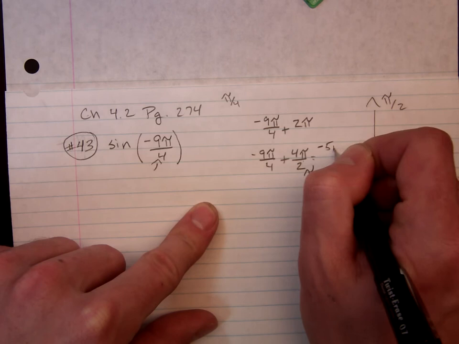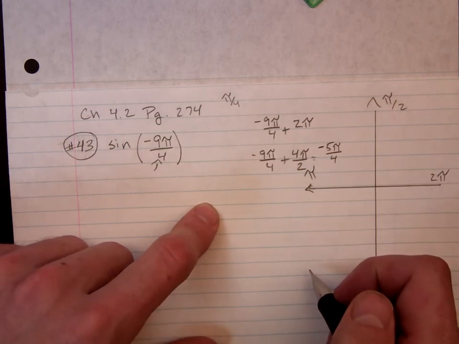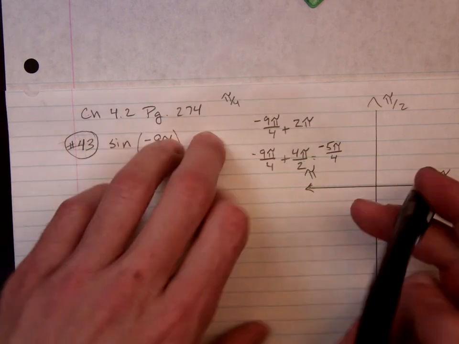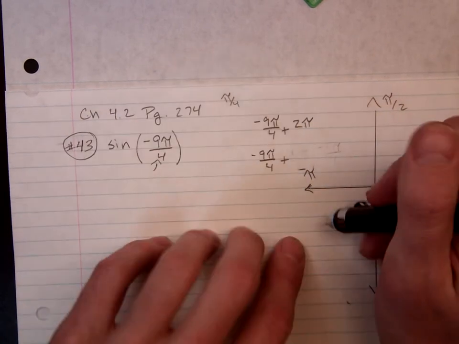negative 5 pi over 4, okay? Oh, no, made a mistake. I was wondering why that wasn't working out quite right. Let's start over for a second here.